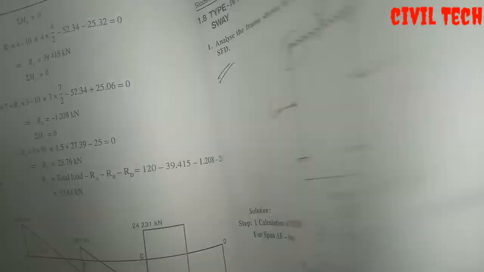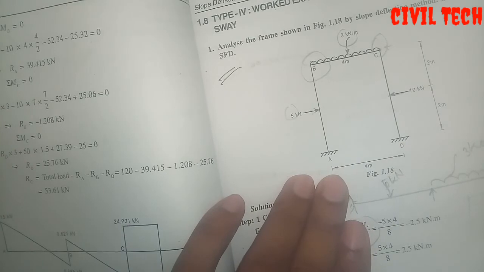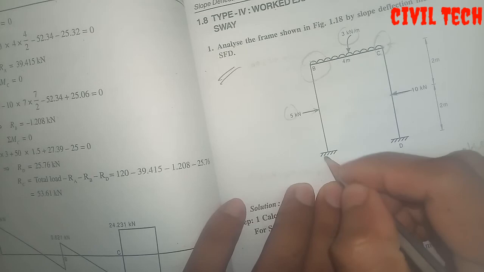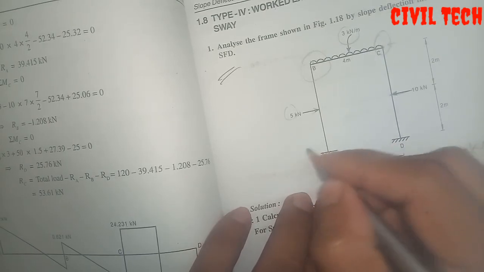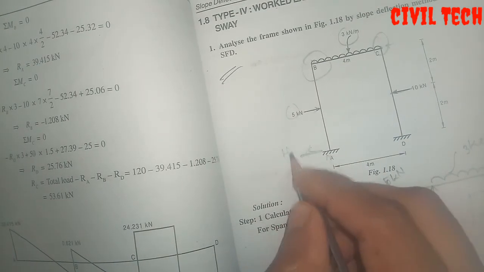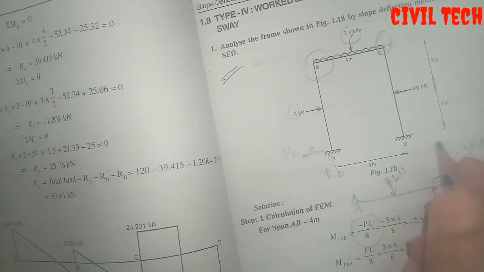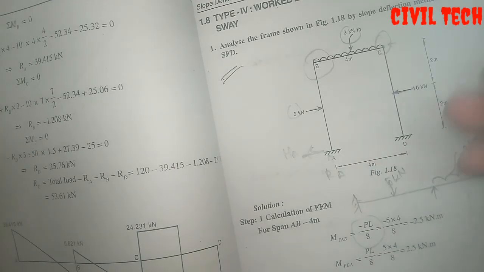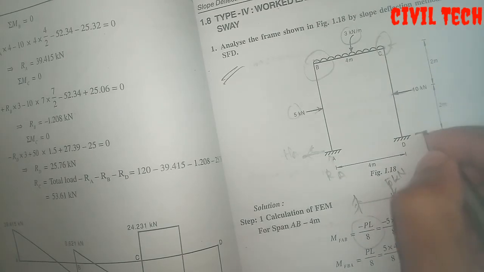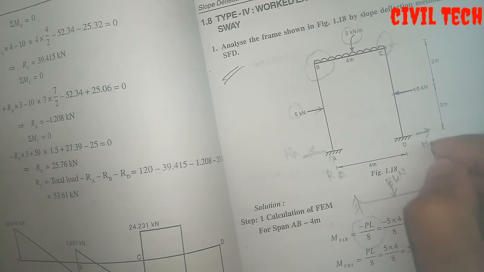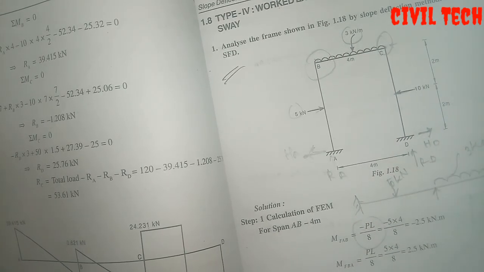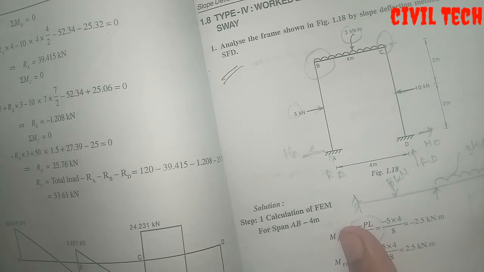There we have to assume the reaction at this point RA, and there is also a horizontal reaction developing because of this load in this direction, HA here. Because the load is applying in this direction now, that's why the horizontal at this point HD will develop here, and here also RD. Okay, this figure like that now.